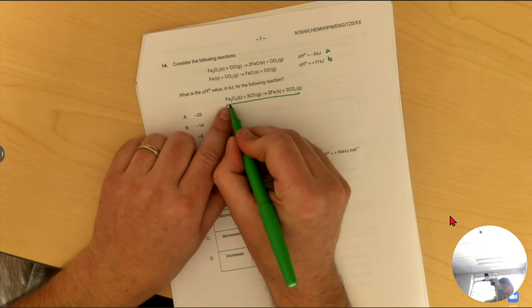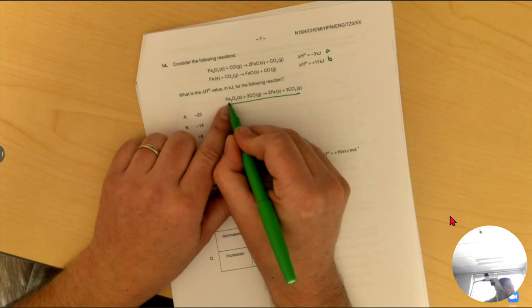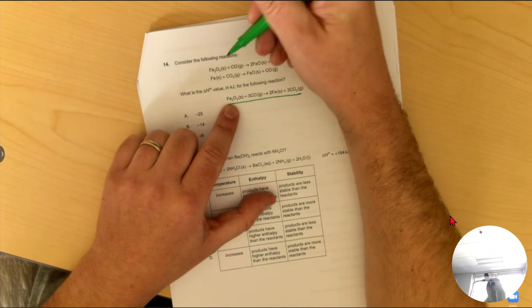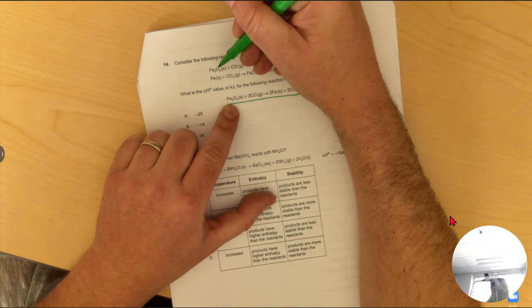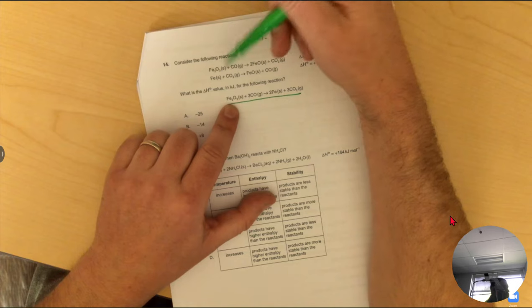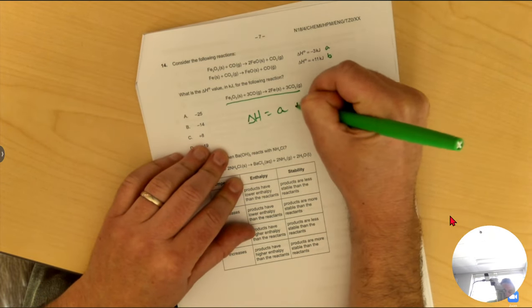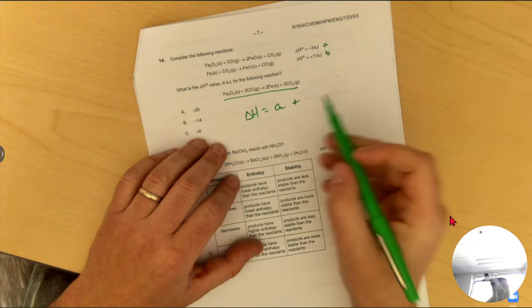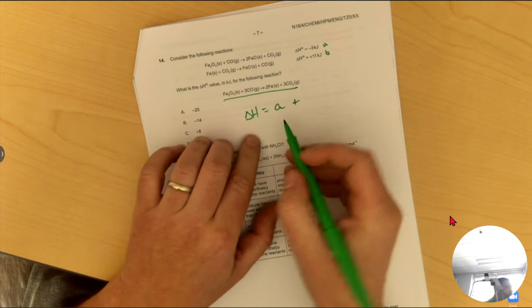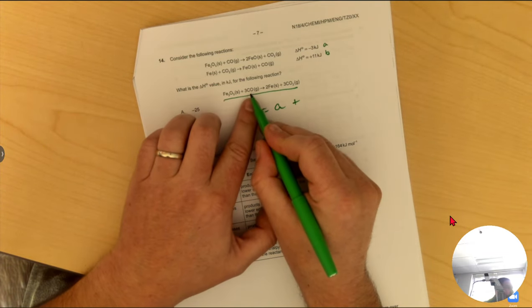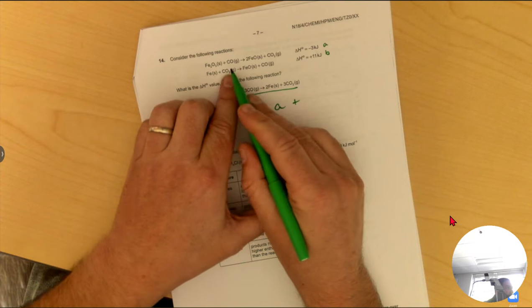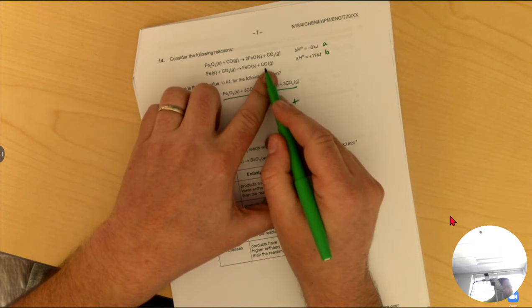So the first thing I see here is iron 3 oxide. I have 1 mole of it on the reactant side. Hey, there's iron 3 oxide. In the step, there's also 1 mole on the reactant side. So when we're calculating delta H, we're just going to leave A as it is. And then we're going to add it to some form of B. Well, let's see. So the next thing I see is carbon monoxide. I see carbon monoxide in both steps. Yikes. So I'm going to skip it.